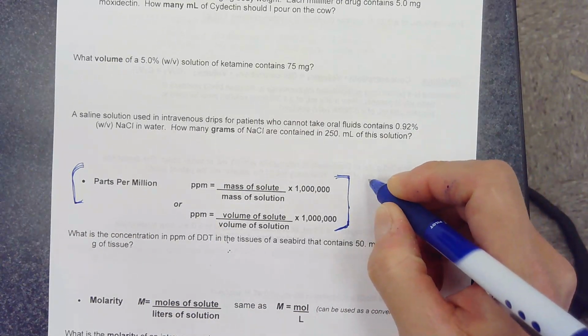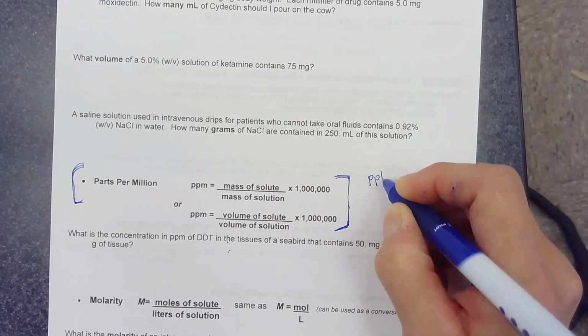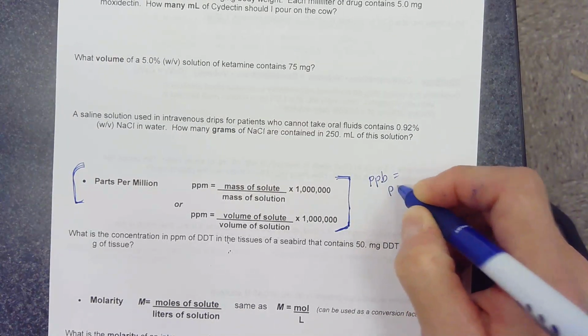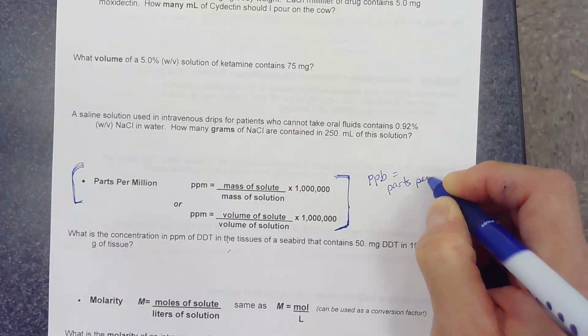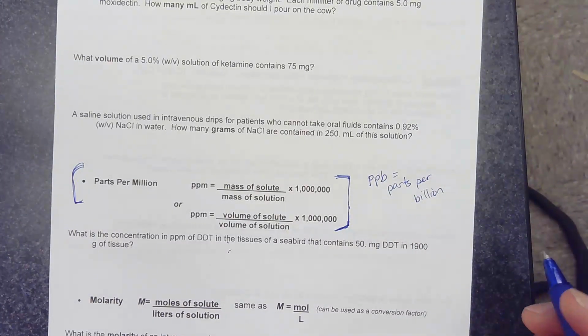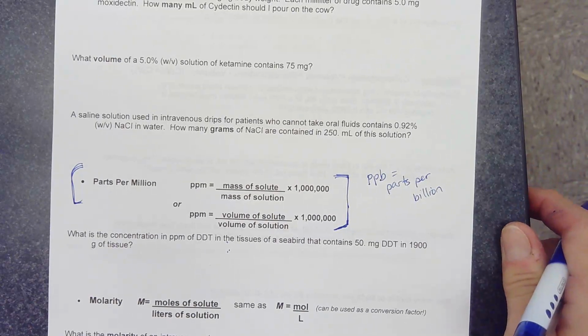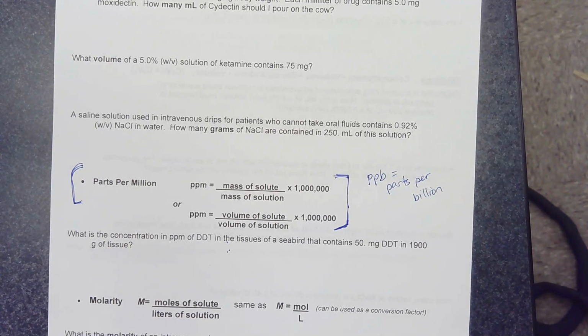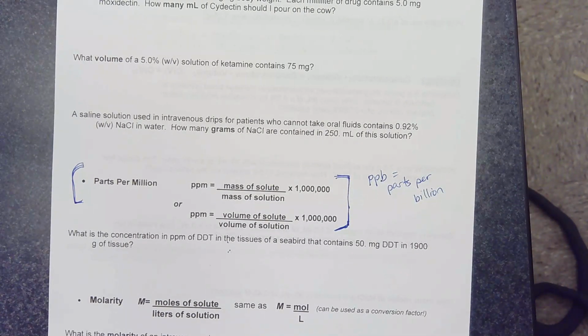You could also have ppb, which is parts per what? Billion. Parts per billion. Now, there possibly are some students in here who will eventually wind up working with water treatment plants or doing something in the environmental field, whether it be construction management or not.